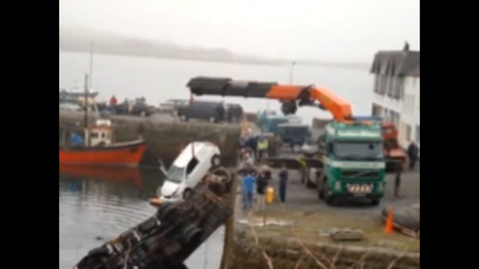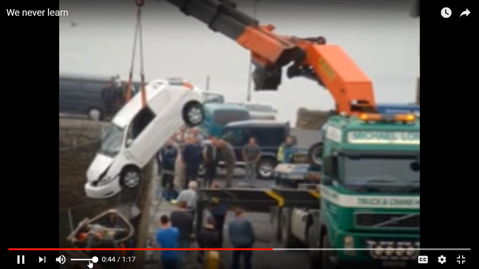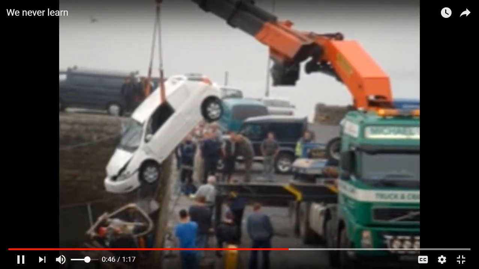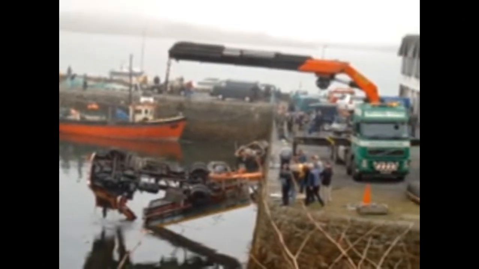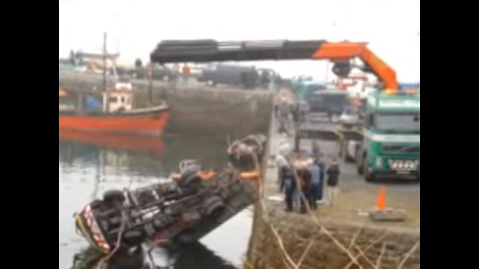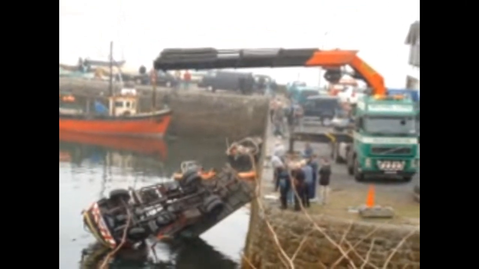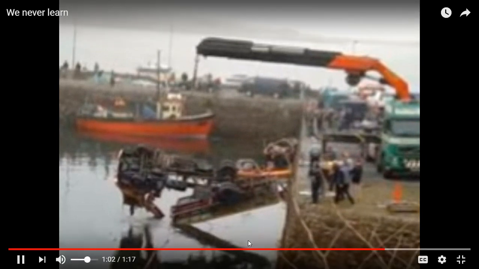So we get a bigger tow truck. There we go. Looking pretty good. Oh no. And it goes.